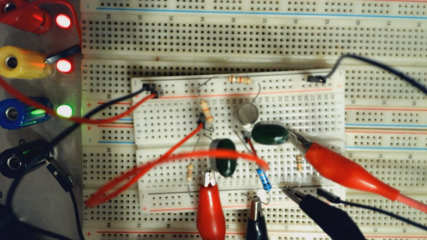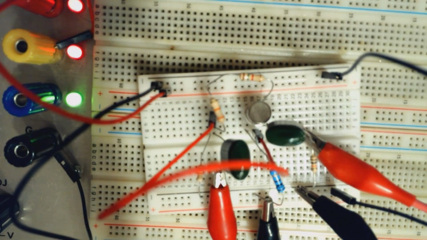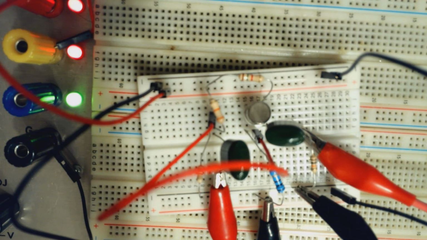These red and black leads here are the input, and the red and black leads over here, let me hit the camera, are the output. And the input is shown as a yellow trace on the oscilloscope, and the output is being shown as a green trace. The other resistors I used to bias the transistor.